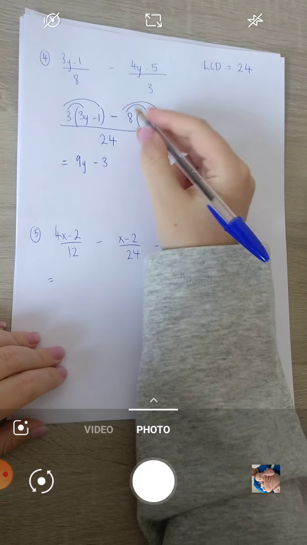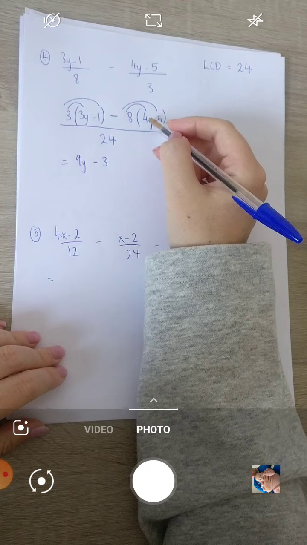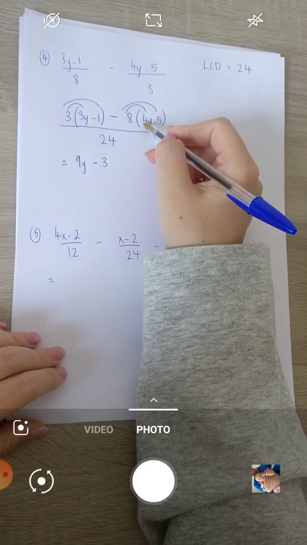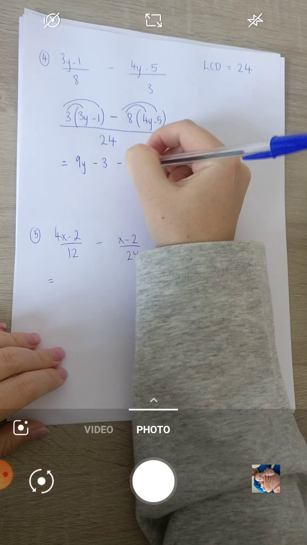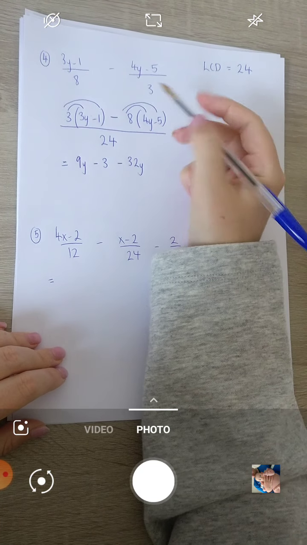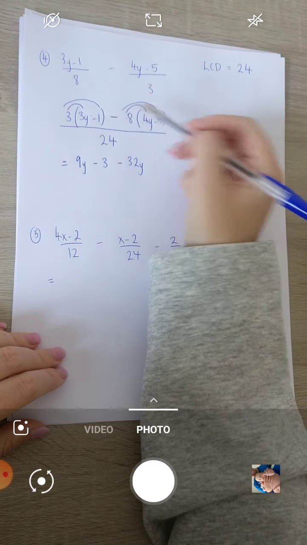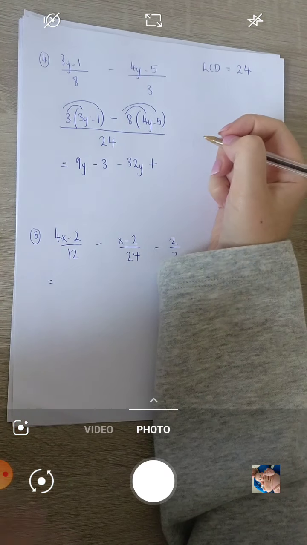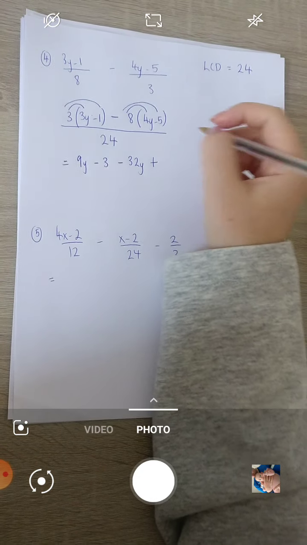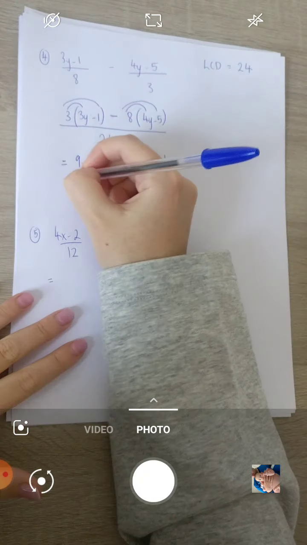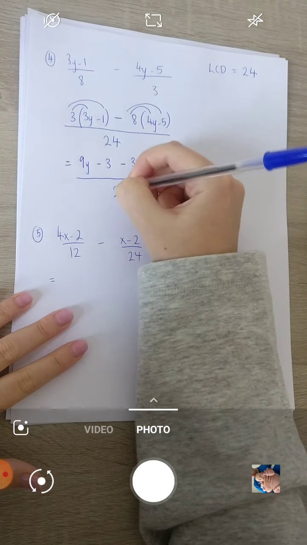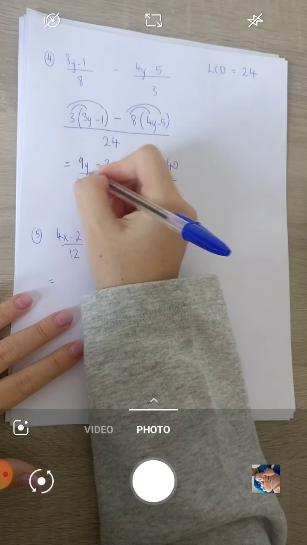And on the other side, we've minus 8 by 4y. Minus multiplied by a plus gives minus. 8 by 4 is 32y. And then we have minus 8 by minus 5. Again, minus by minus this time gives us a plus. Okay, remember like signs give us a positive. And 8 by 5 gives us 40. And that's all over our denominator, which is 24.